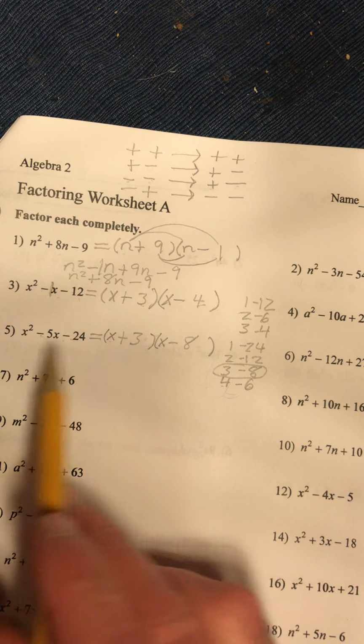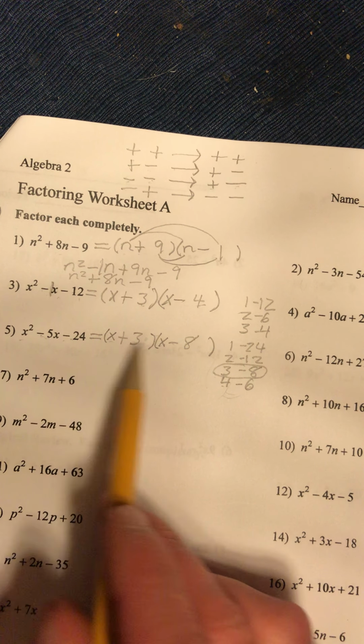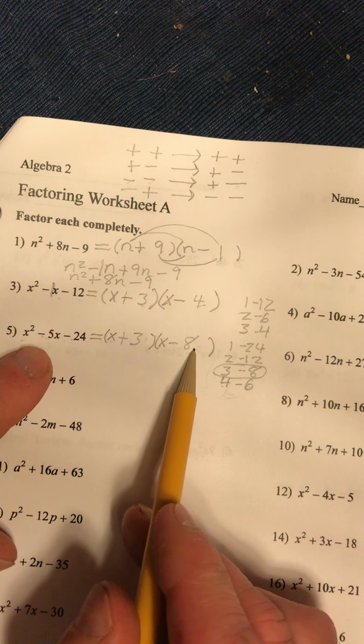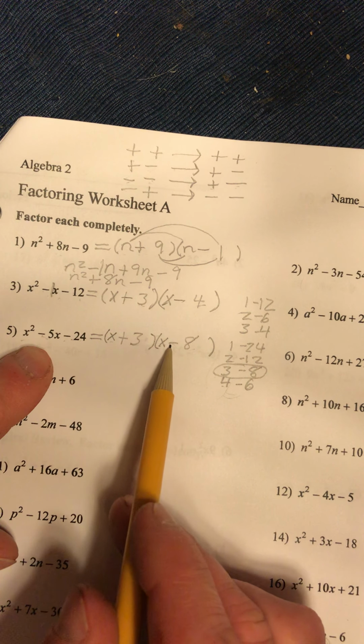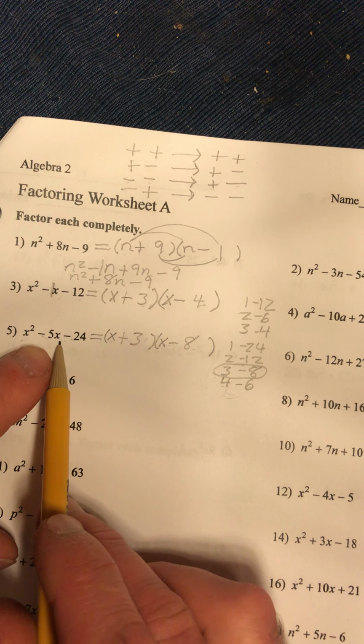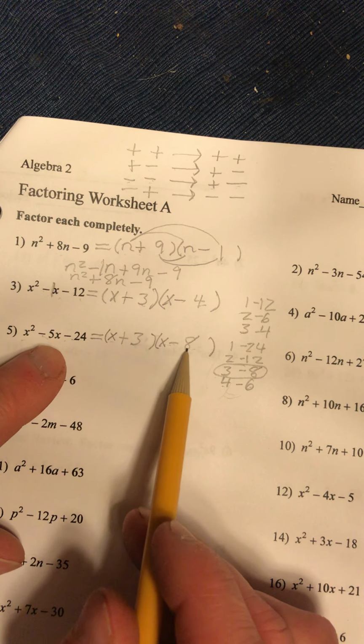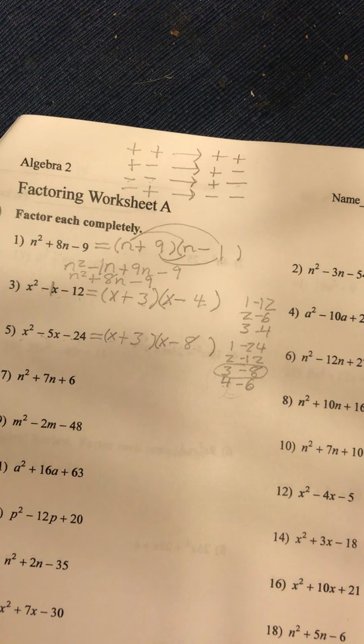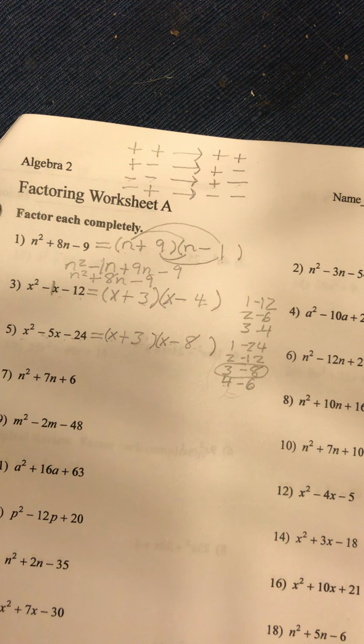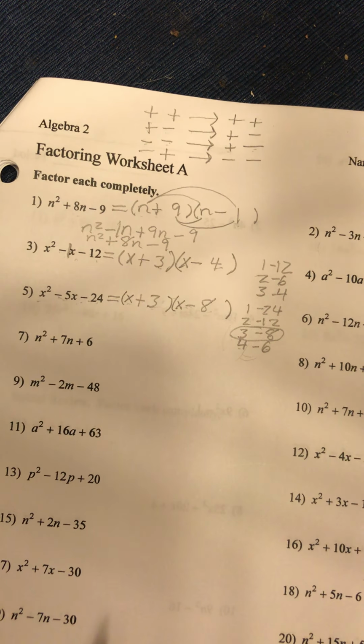So x times x is x squared. X times negative 8 is negative 8x. Plus 3x would be negative 5x. And 3 times negative 8 is negative 24. All right. So let's try one more. I'm going to skip down to number 11.